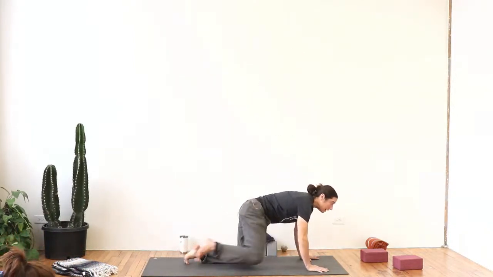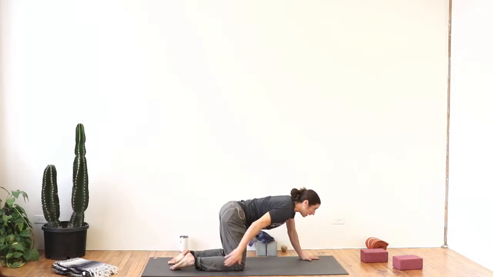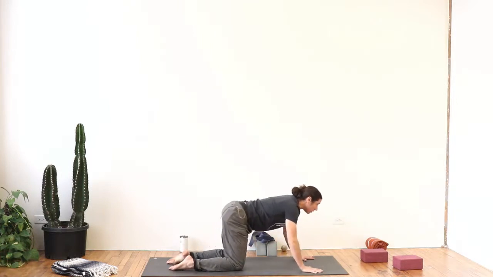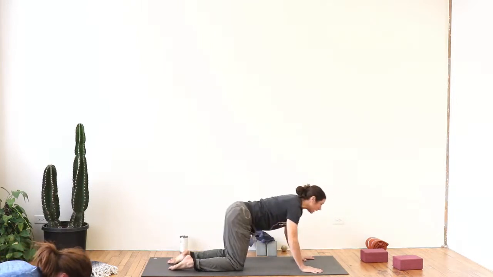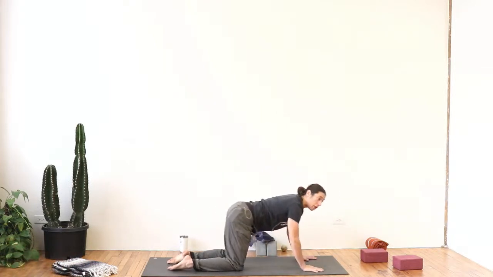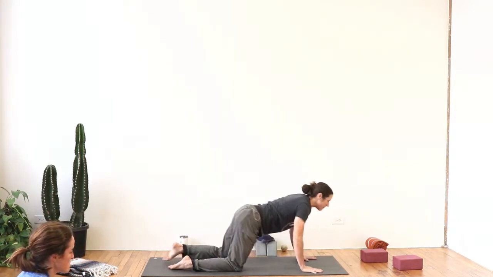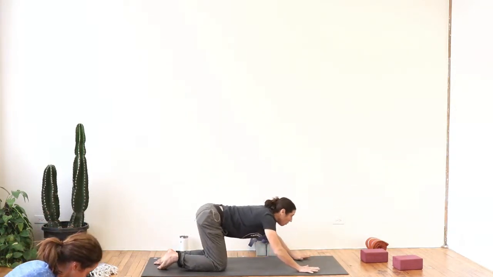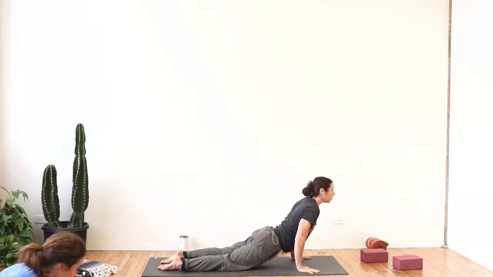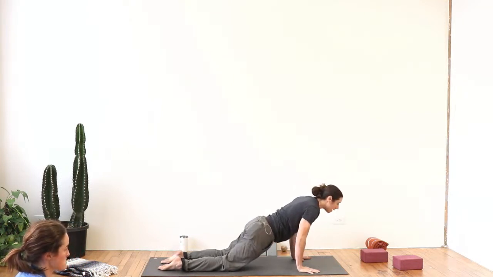Now you can set the knees down. And if you just want to practice that rocking, that connection of shins pressing back, low belly propelling forward, that's a perfect amount of upward dog for our purposes today. If you want to turn that motion into cobra, or into upward dog, exhale, downward dog.